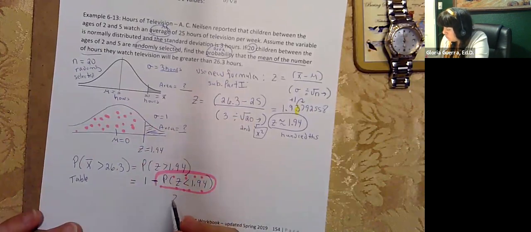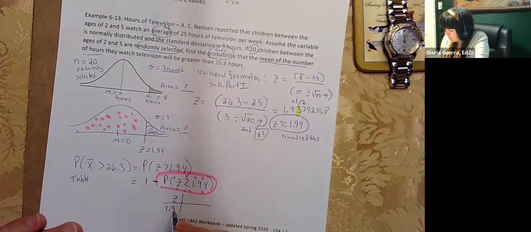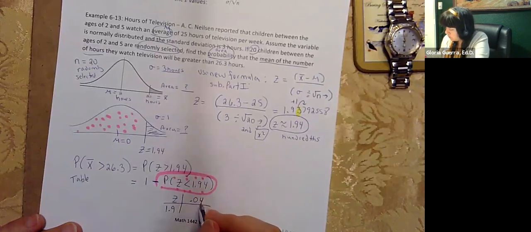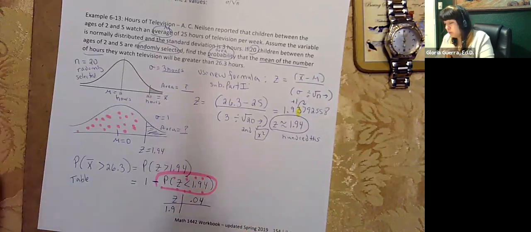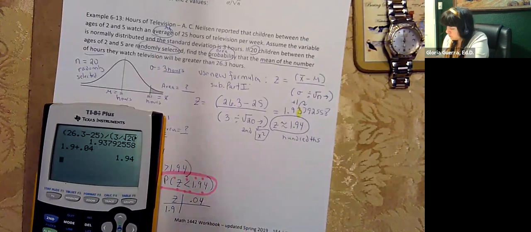So then you look up your table for that, and this is 1.9. Remember the first 2 digits? And this is 0.0, remember? And then the last digit, see that is 4 right there in the hundredths place. So if you add 1.9 plus 0.04, see how that gives you 1.94. Okay. All right.